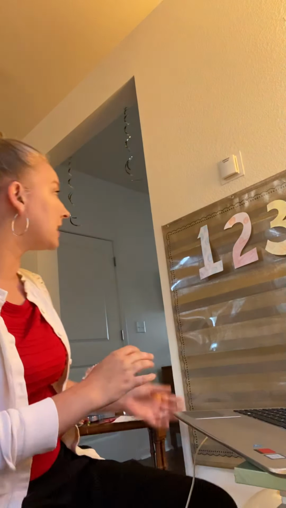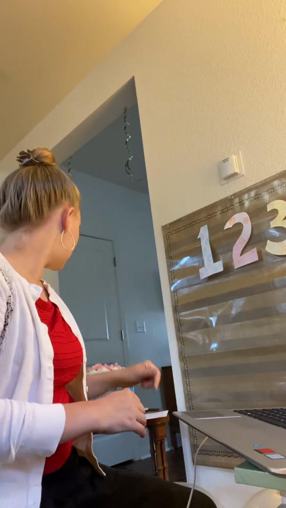Then I was going to move these around and add in other numbers just so that they can understand that it's not just with 1, 2, and 3, that it would be with multiple numbers, any number.